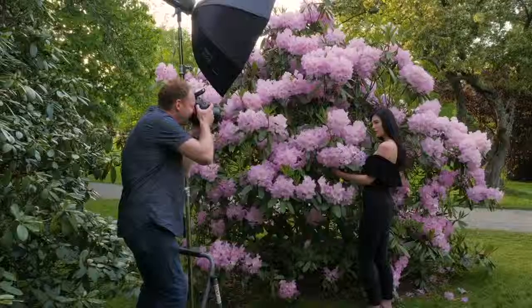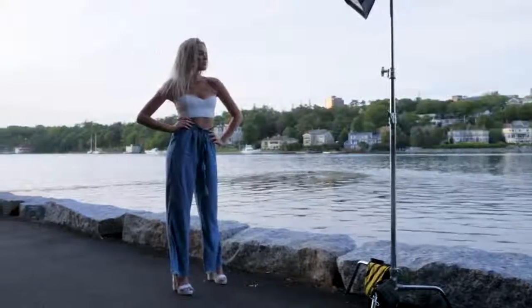Alright, let's get started. So mistake number 1, don't shoot in auto. A lot of photographers, when they first get started, shoot in auto mode. I highly recommend shooting in manual mode, and here's why you'd want to do that. By shooting in manual mode, that gives you more creative control as the artist when you're creating your images.